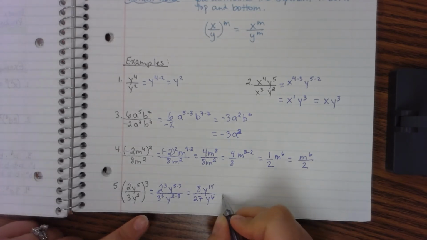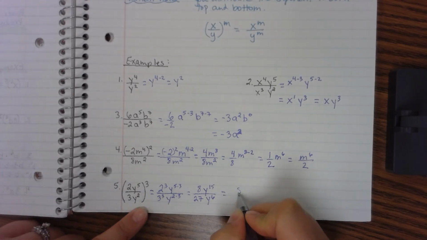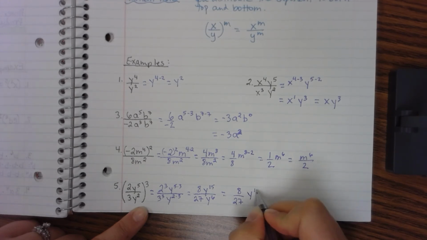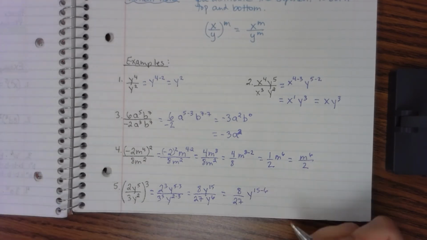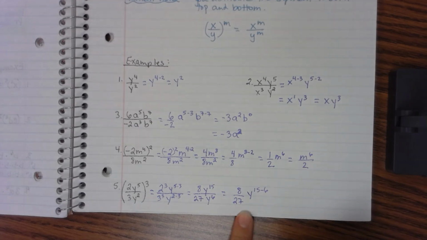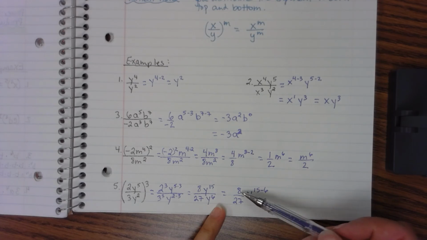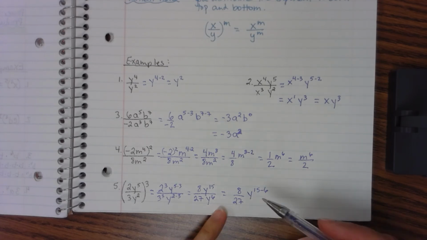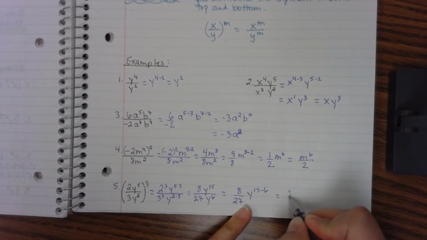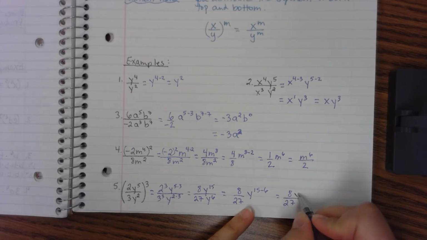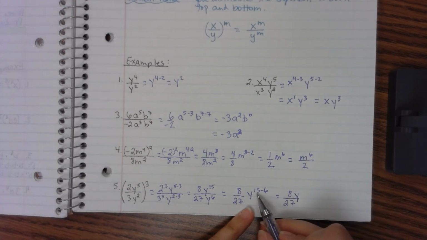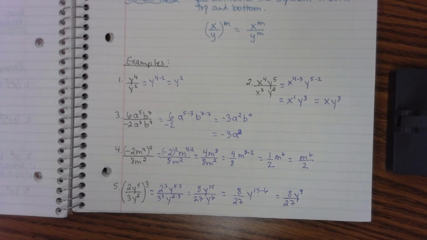Now I'm going to use my quotient rule. So I have 8 over 27, and then y to the 15 minus 6. So I'm going to look to see if I can simplify 8 over 27, and there isn't anything that goes into 8 and 27. This is divisible by 2, and this is divisible by 3, so this just stays as 8 27ths. But my y becomes 9, because 15 minus 6 is 9.